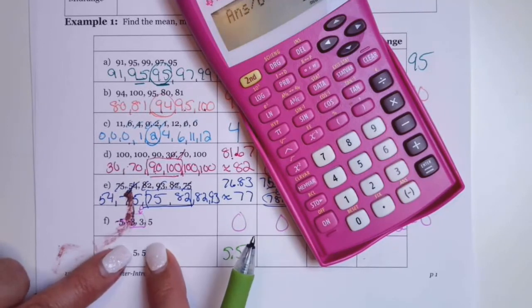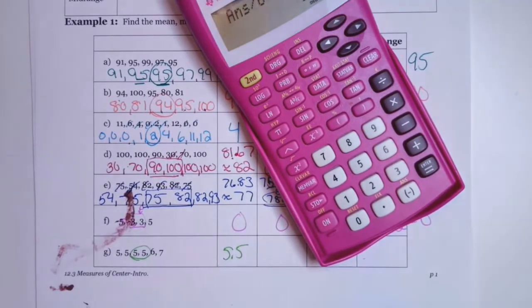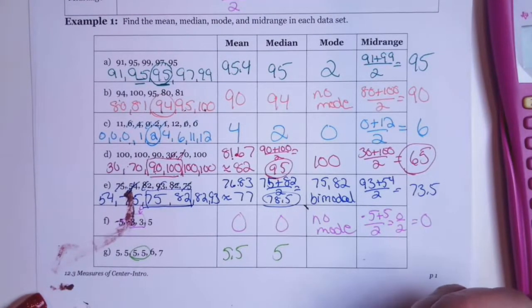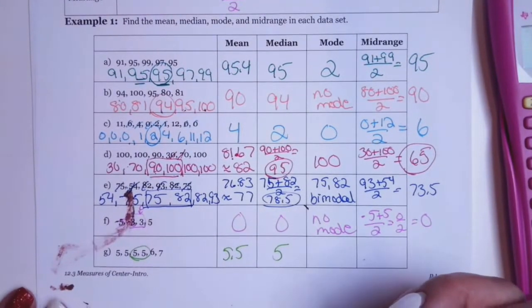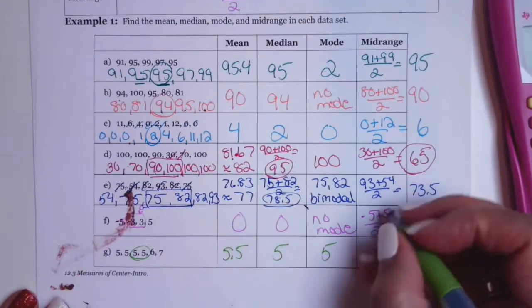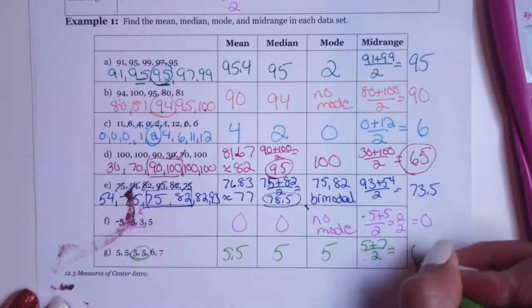For the median, again, we're going to figure out what number is in the middle. Since we have 6 numbers, we have the 5s in the middle, so our median is a 5. Our mode, we have four 5s, so 5 is our mode. And then mid-range, 5 plus 7 divided by 2 is 6.